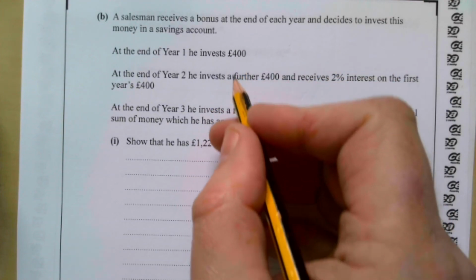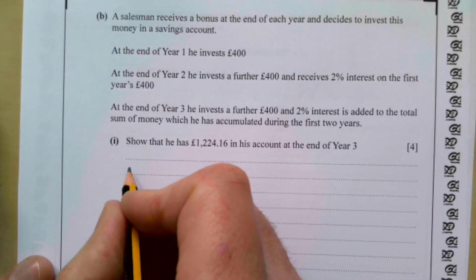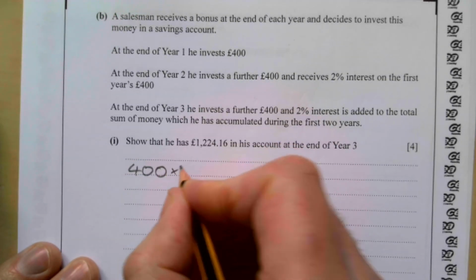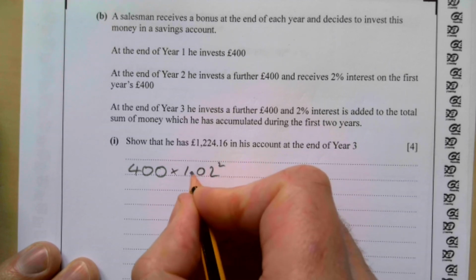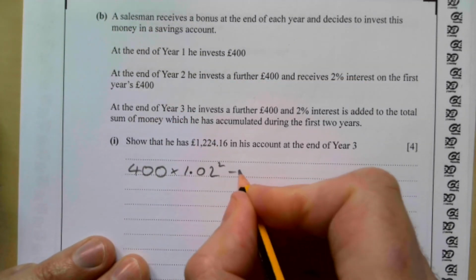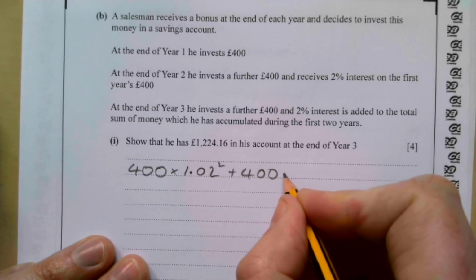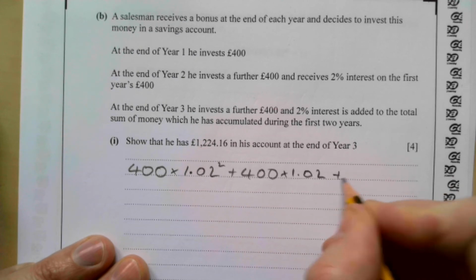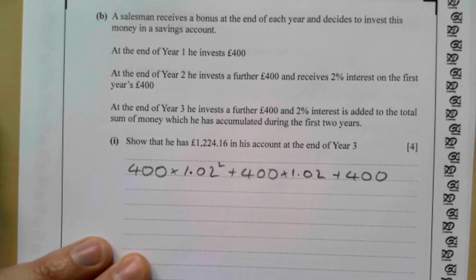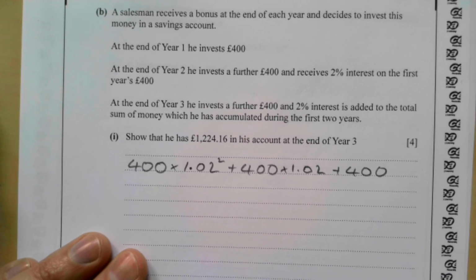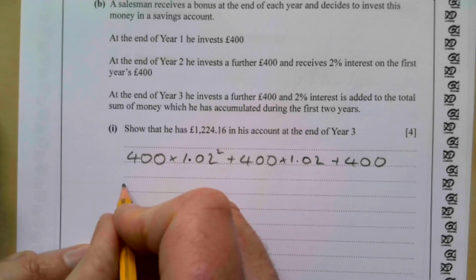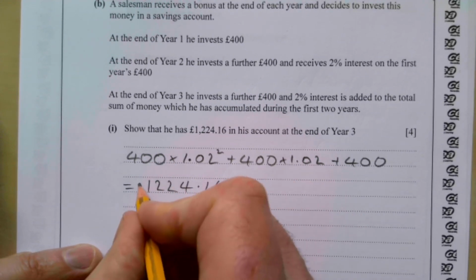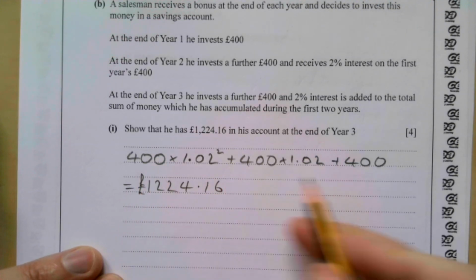So the £400 that he invested in year 1 has been added to twice, so that's multiplied by 1.02 squared. The one he invested at the end of year 2, 400 multiplied by 1.02, plus 400, and sure enough, if you put that into your calculator, you end up with £1224.16 as required. Hopefully that makes sense as to where that's coming from.